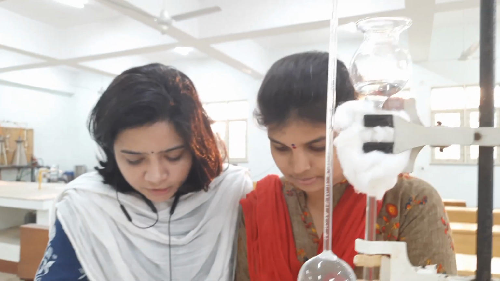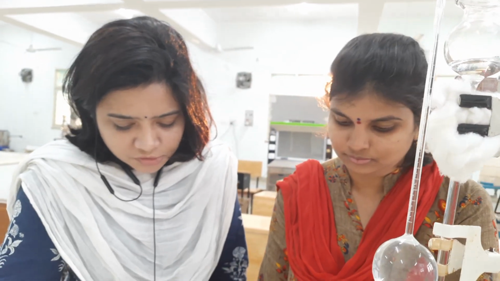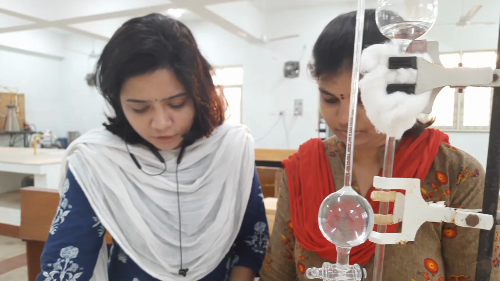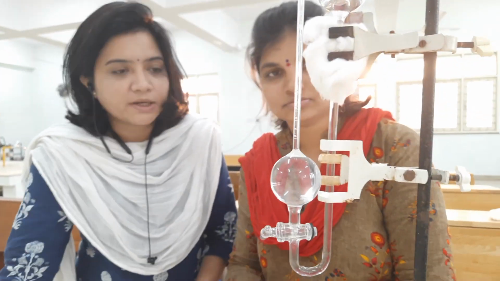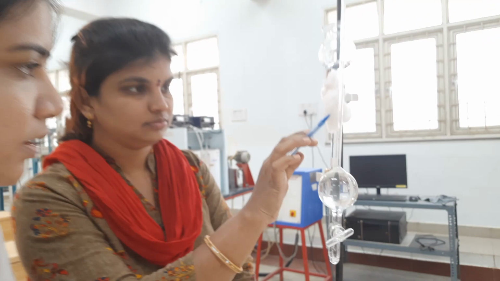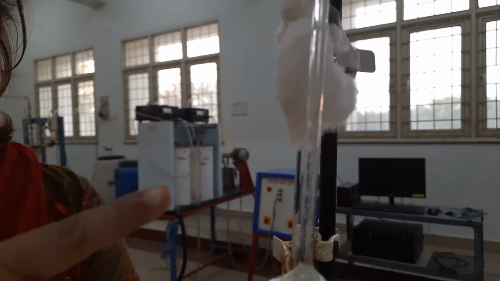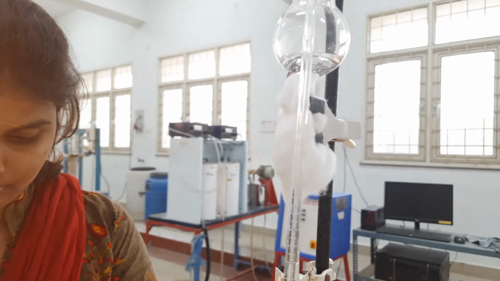Similarly, we are going to take the other readings. So after again 60 seconds, we are going to take the reading. So at 4 minutes, we'll get the next reading. The liquid level is slowly rising. It is about to reach 7.